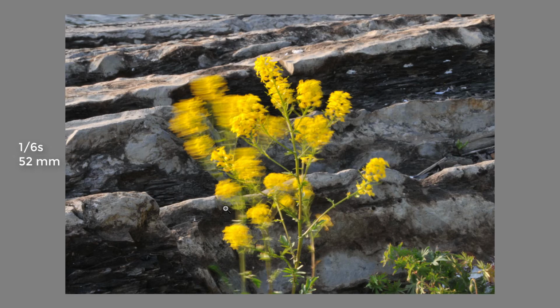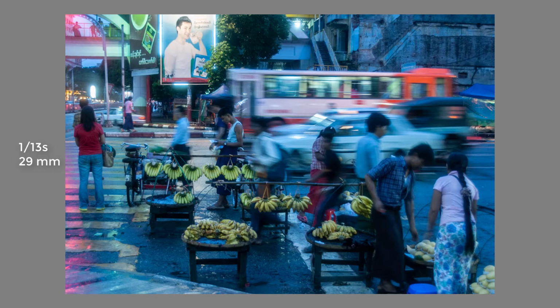And here's another example. I took this in Vietnam, and more or less the only things here that are sharp are the bananas. They are hanging still, and of course everything else, the buildings and the sign in the background. Even this guy here is standing still reading the paper. All the other people here are moving, they are working, so they are blurred, and even the car and buses. This girl here in red is probably standing still, so she looks sharp in the image.